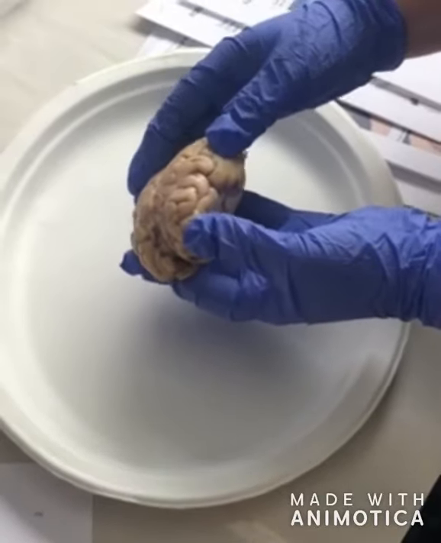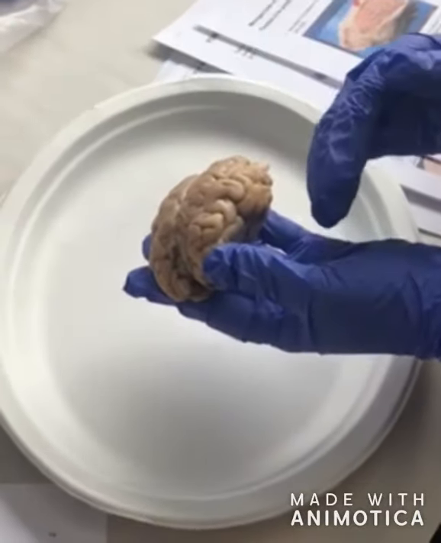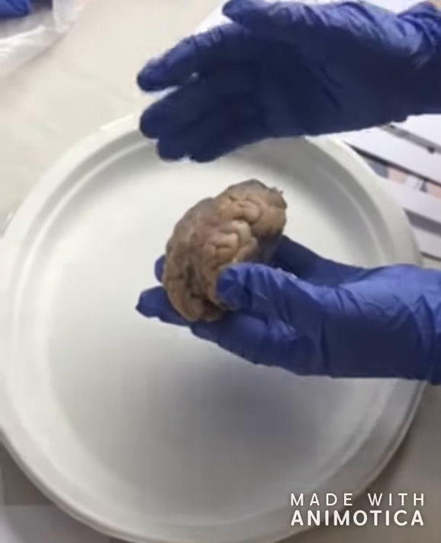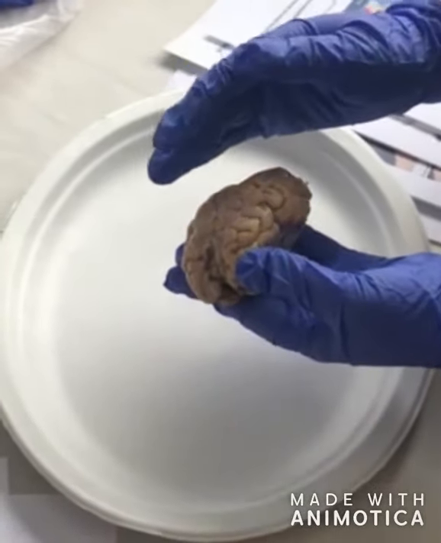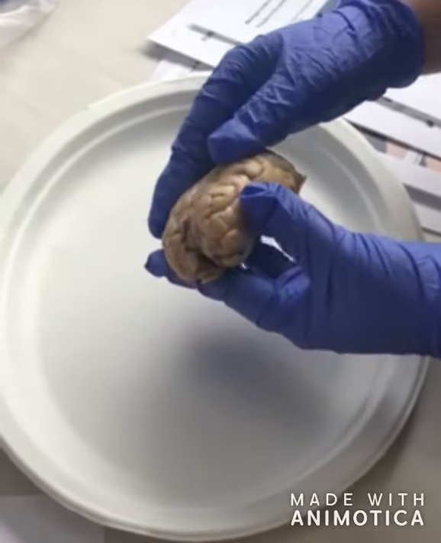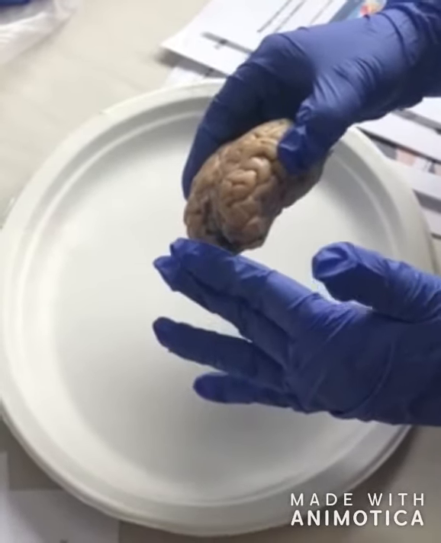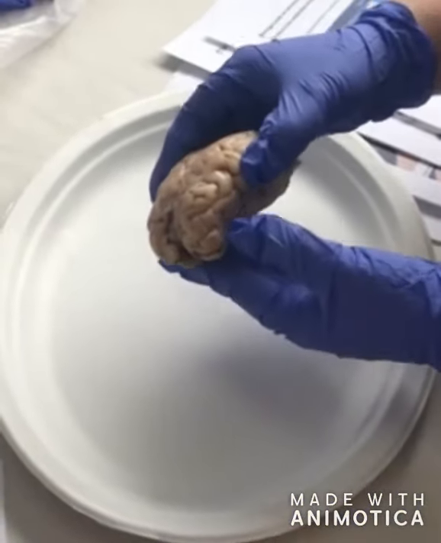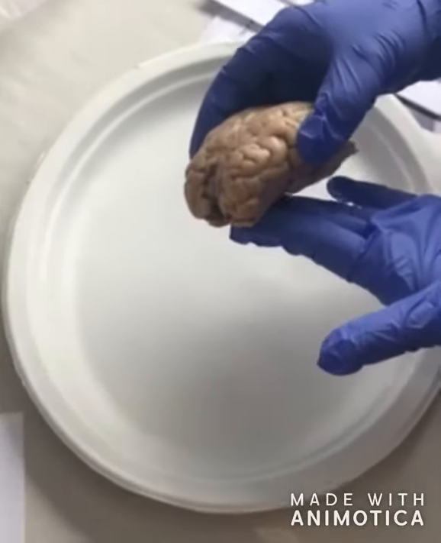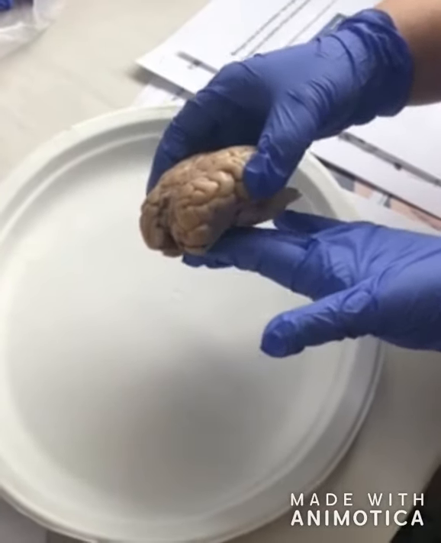For the caudal, it's going to be towards the tail. The dorsal pertains to the back or upper surface of the body, also structures found on the top of the brain. The rostral is going to be towards the nose, and the ventral pertains to the underside or lower surface of the body, structures located toward the bottom of the human brain or one of its parts.